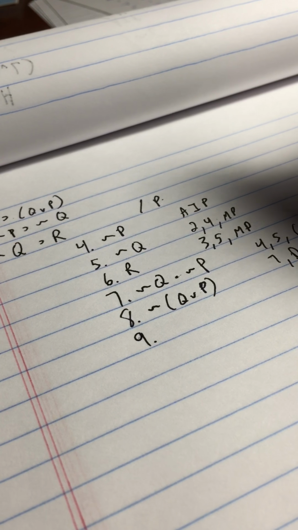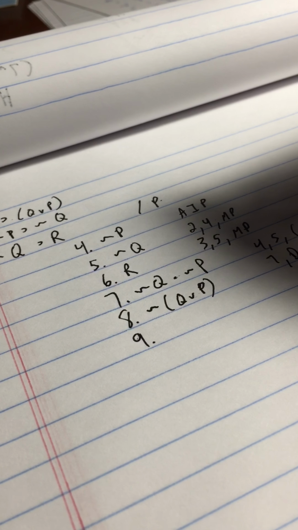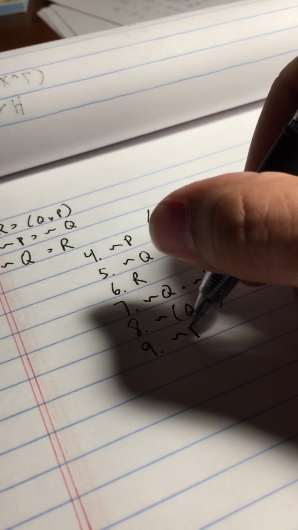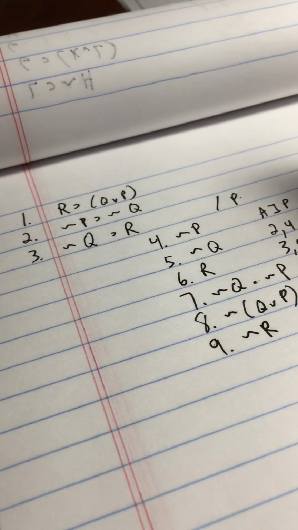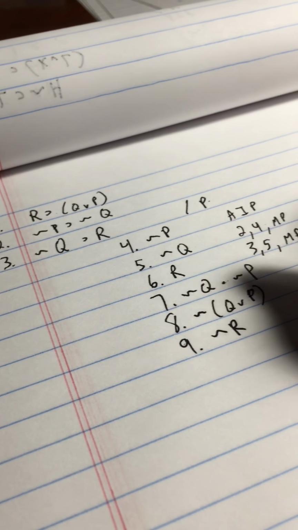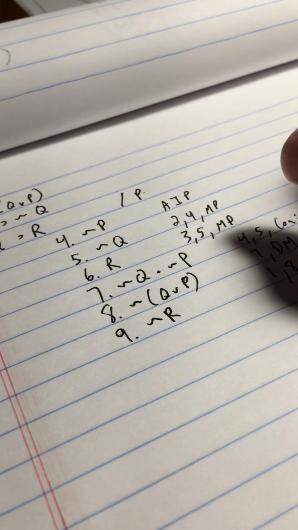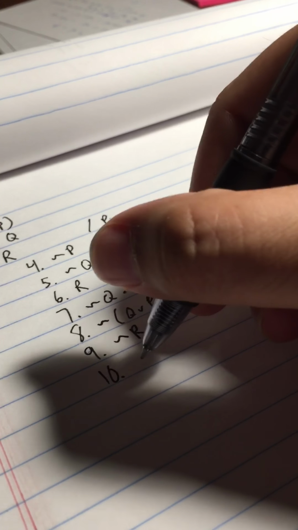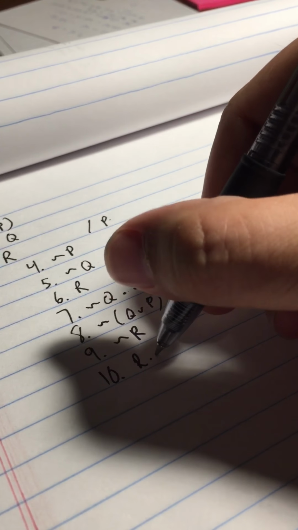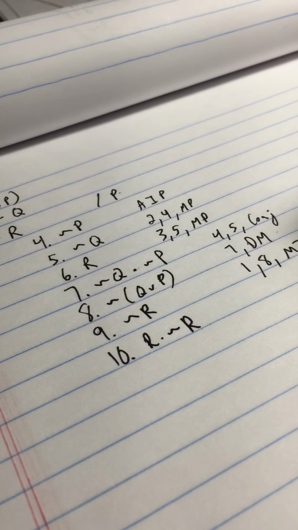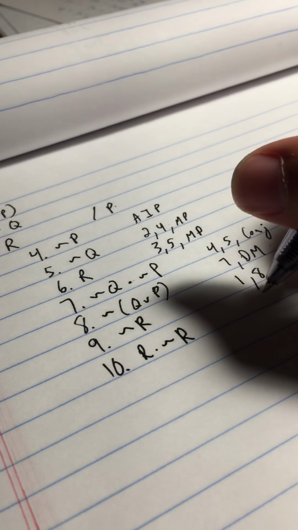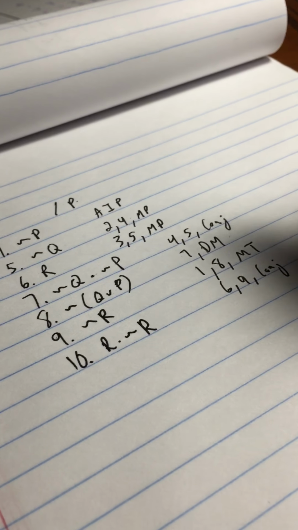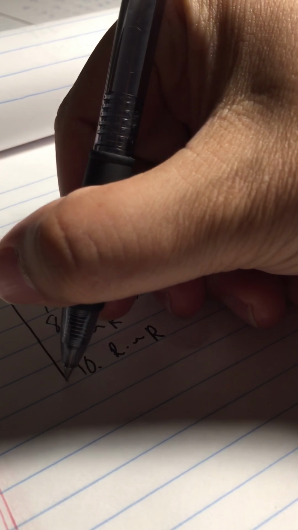This is a fairly lengthy proof, but most of the steps are not too bad if you see the overall path. Now I can have my not R, and that's from line 1 and line 8, modus tollens. And now I can have finally line 10, my contradiction, R and not R. That's just going to be line 6 and line 9 conjoined using conjunction. And that is the indirect proof part.